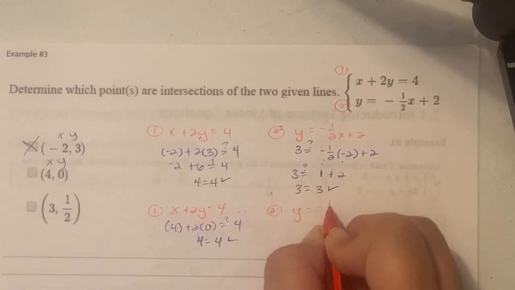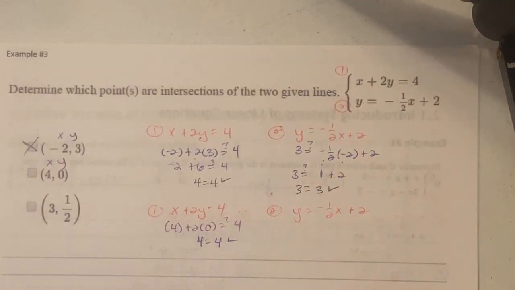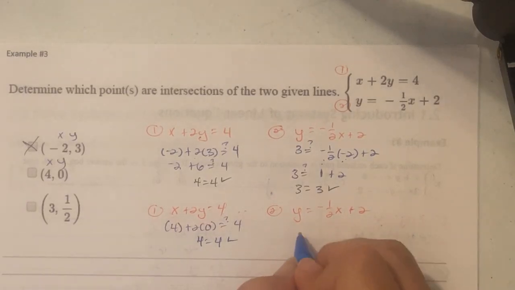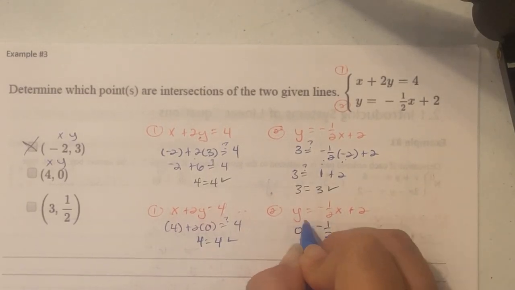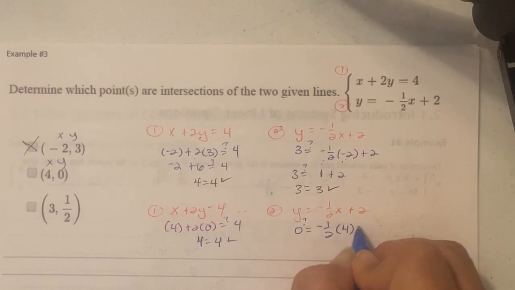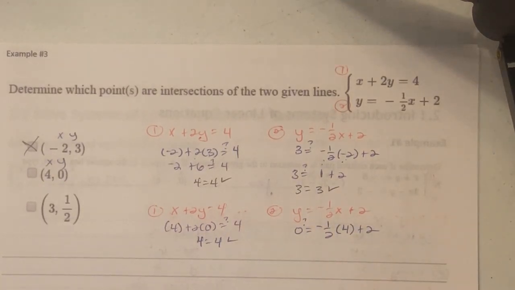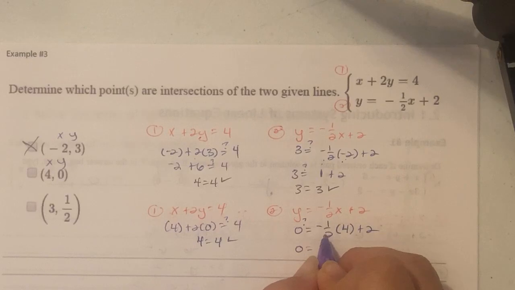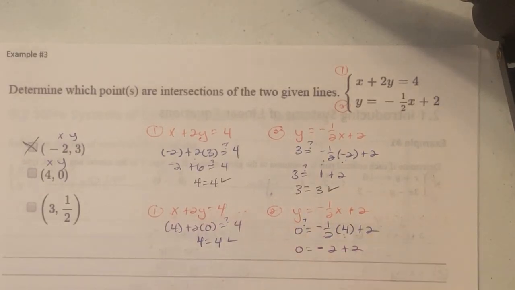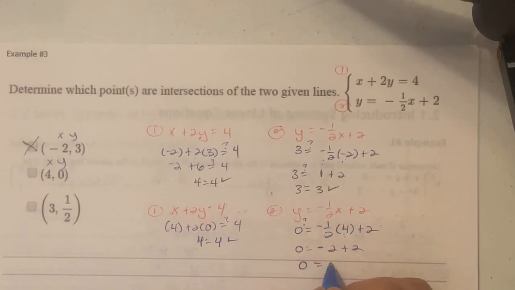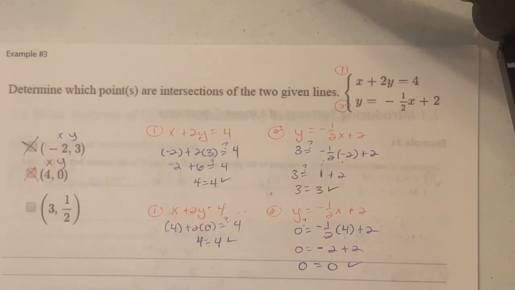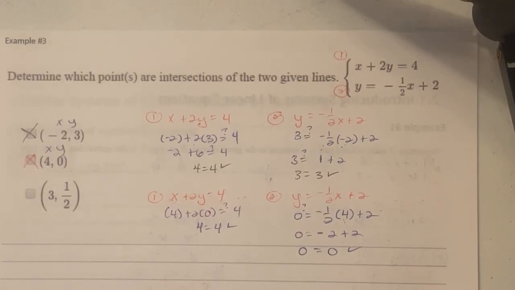So y equal to negative a half x plus 2. 0, negative a half of 4 plus 2. Half of a negative, remember, a negative and a positive is negative, so we know we are negative. Half of 4 is a positive 2. 0 equal to 0. It worked. So it works for the second equation ordered point. Now we need to go to the third ordered point and see if that one works.